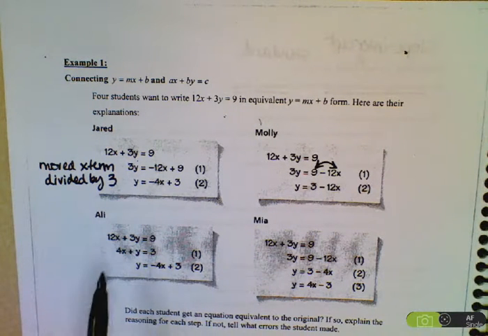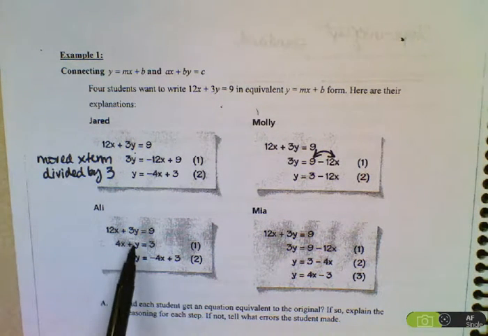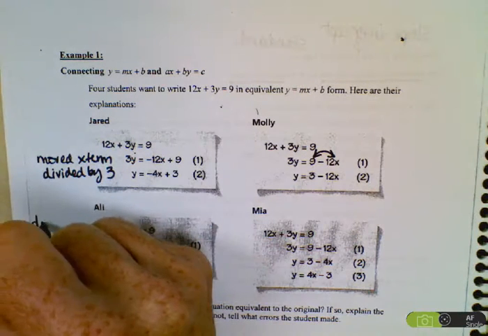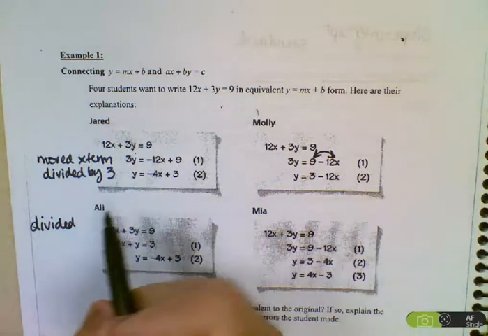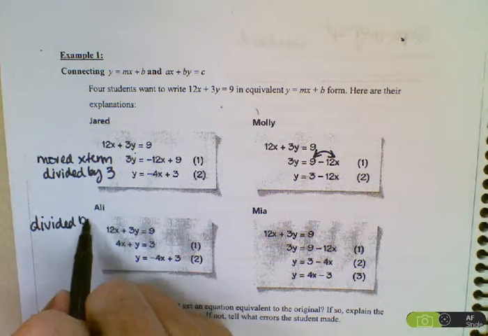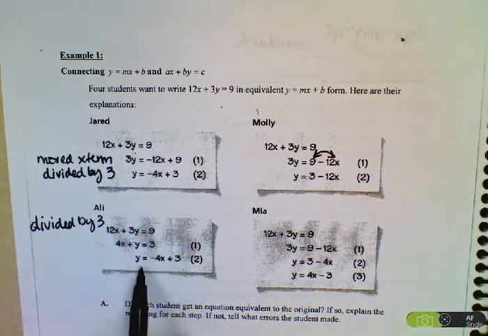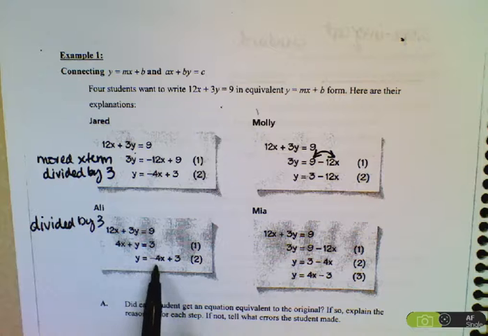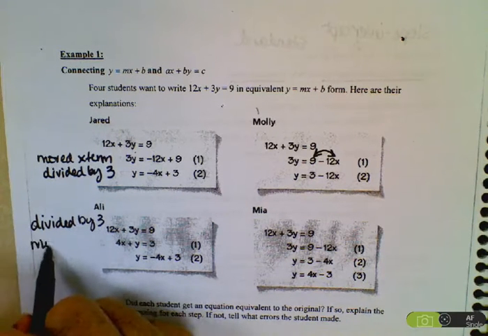Okay? So let's see what Allie did. So Allie, it appears, to go from 12x to 4x, you divide by 3. From 3y to y, you divide by 3. And from 9 to 3, divided by 3. So it looks like she divided this entire function by 3 first, and then she moved the x term to the other side. So now she has slope-intercept form. She's got y equals negative 4x plus 3. Negative 4 is your slope. 3 is your y-intercept. Okay, can do that. And then she moved the x term.